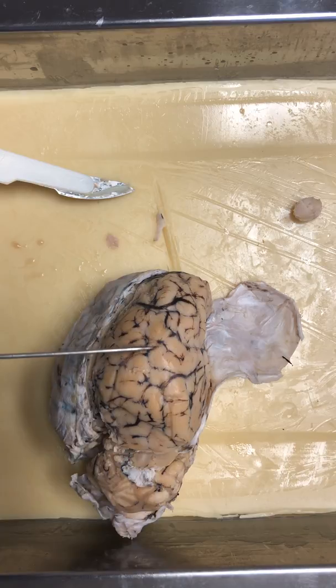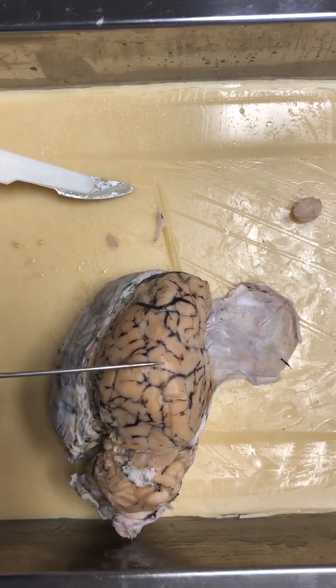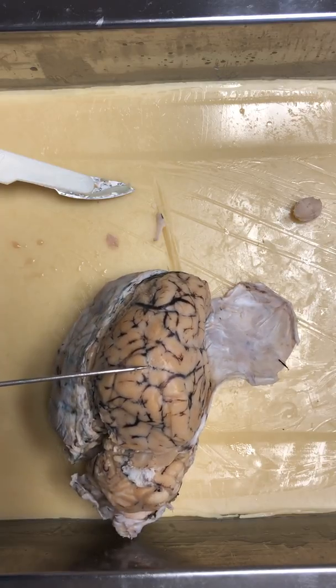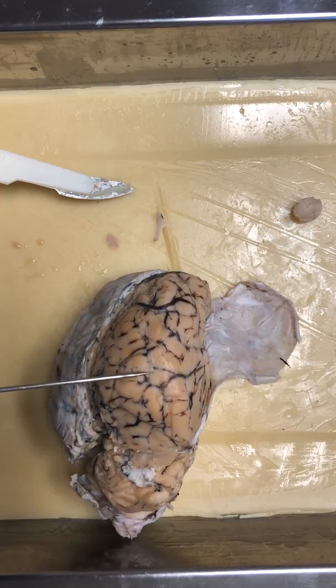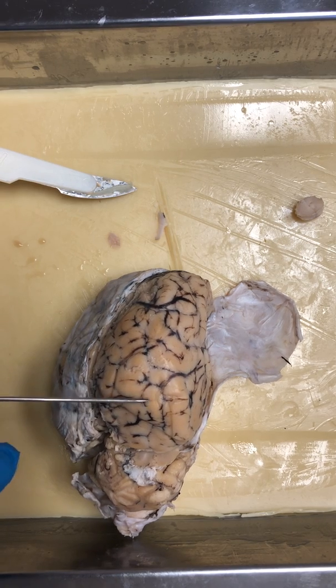And below that, which is kind of hard to see, you could peel away at it a little bit. You can see I'm getting kind of caught in it a little bit with this pick. That is the arachnoid and the pia mater. They're both layers that coat the sheep's brain.